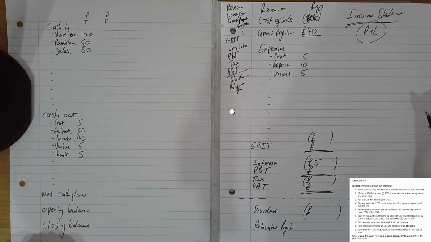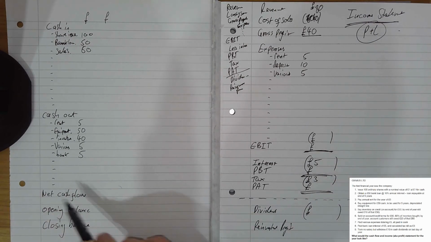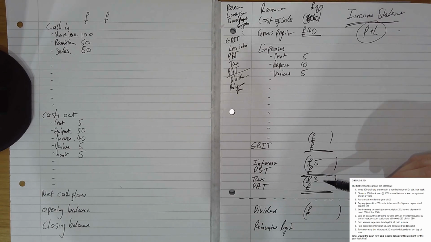And calculated tax bill is £3. So we'll put the £3 tax bill here. We didn't pay for it, so it's not going to go on any cash flow statement as an outflow because we didn't pay for it yet. It will go on the statement of financial position, the balance sheet, as a tax liability. It'll be under liabilities, but not on here. Just £3 tax.